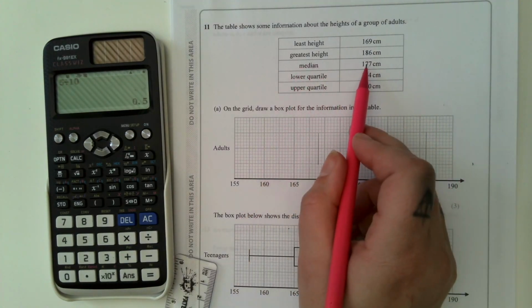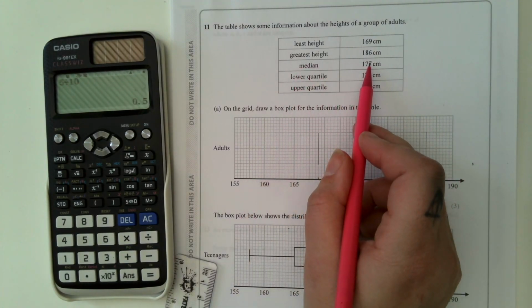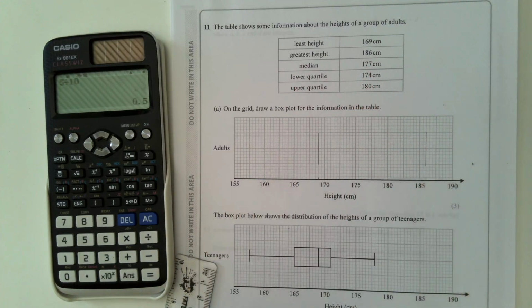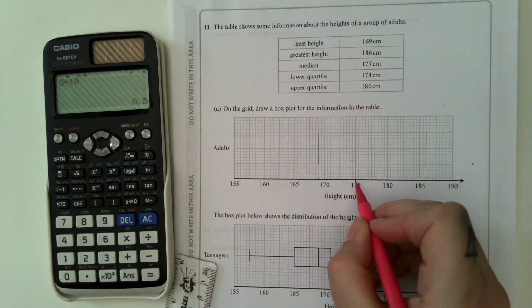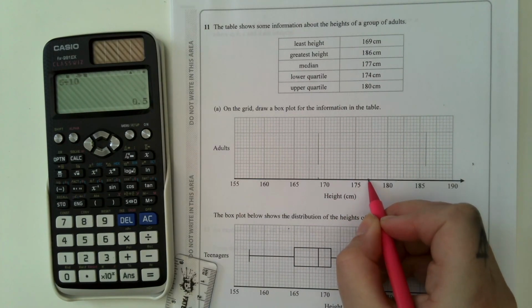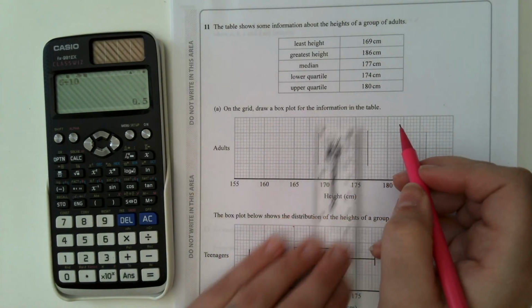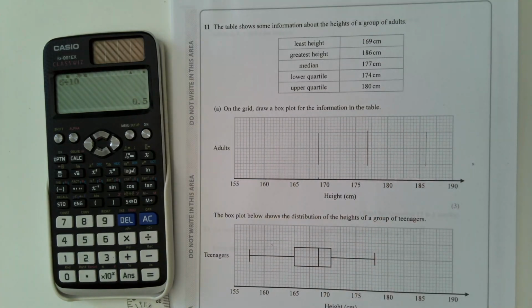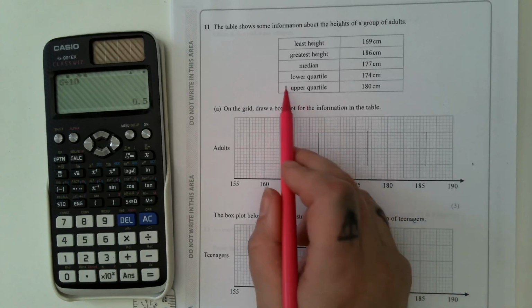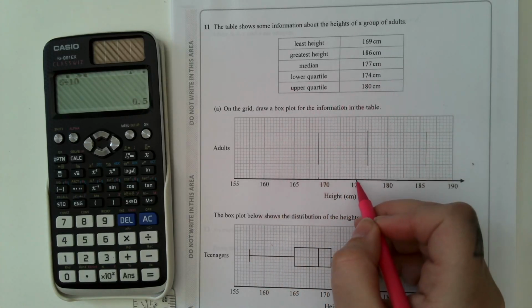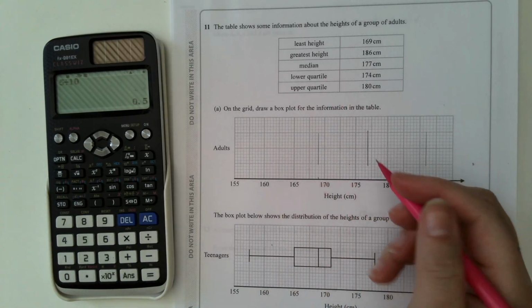Okay, the median is 177. So the median is a bar that represents the middle point of the data. So 175, 176, 177. So I've marked on my median. The next thing is the tricky thing, okay? So it gives us the lower quartile and the upper quartile, okay? So the lower quartile is at 174, which is here.